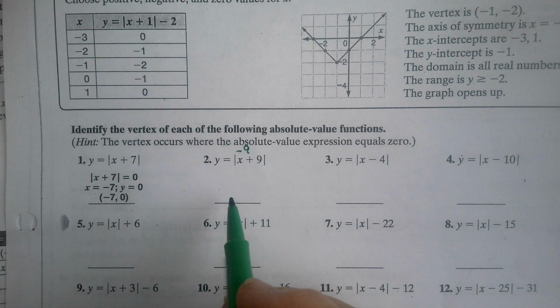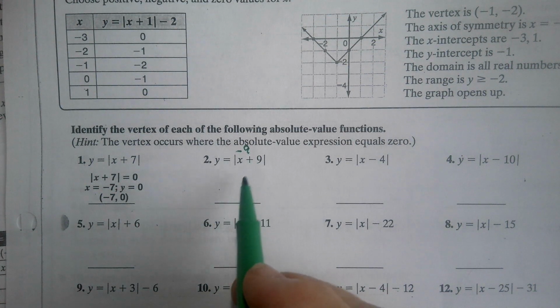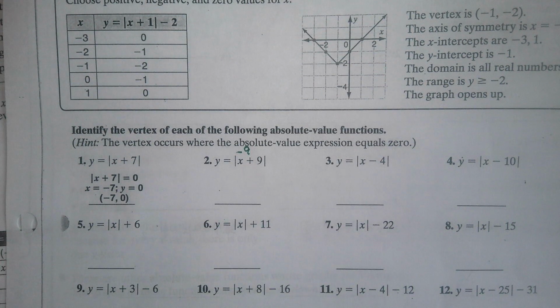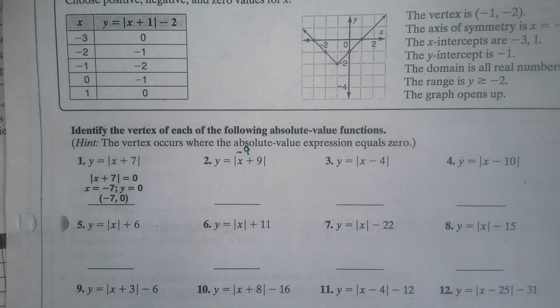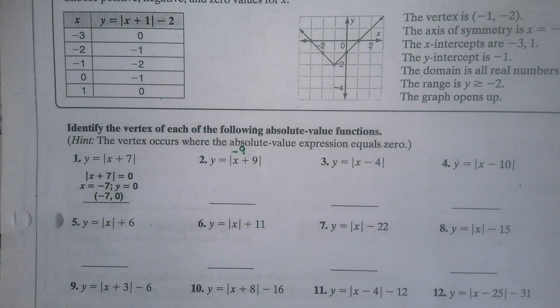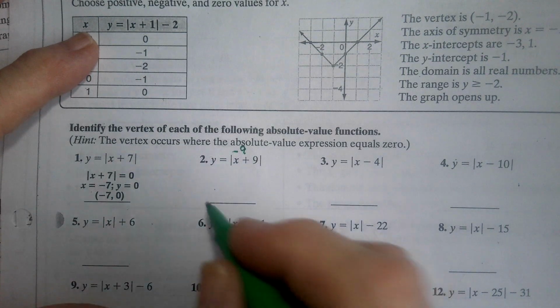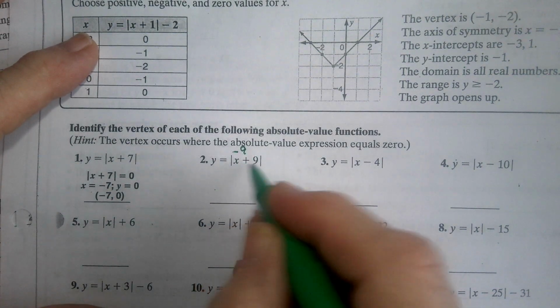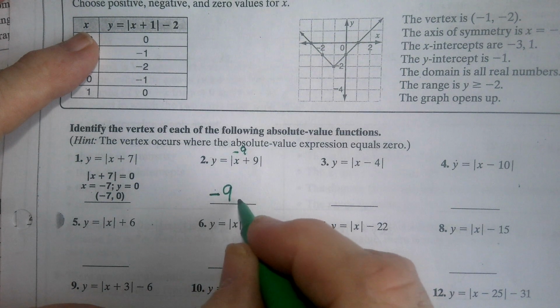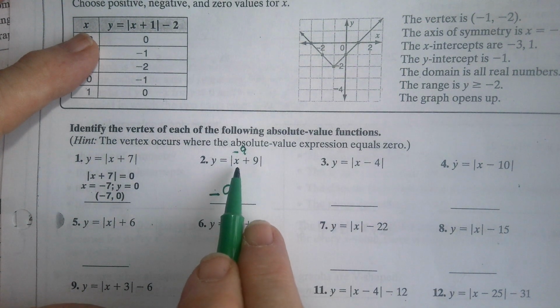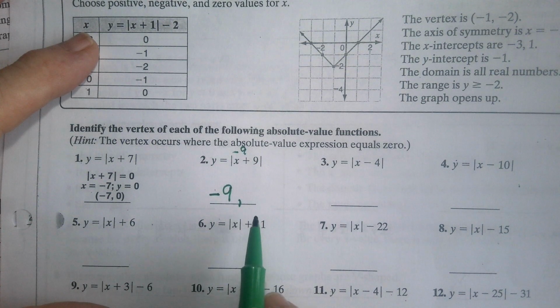So I'm thinking that the vertex is going to be, when it's 9, -9, 0. Hold on just one second. I don't want to lie to you. This is page 5-8. I do not want to lie. And that's it. Okay. So the vertex is going to be, what caused that to be a 0 is -9. And then when that's a -9, the y becomes a what? A 0.